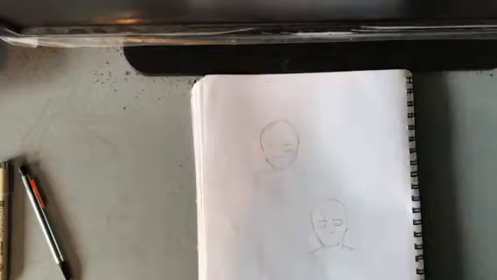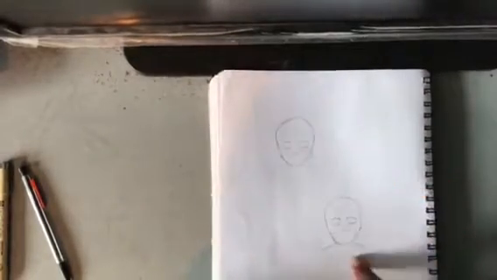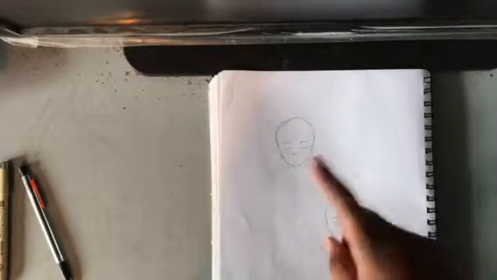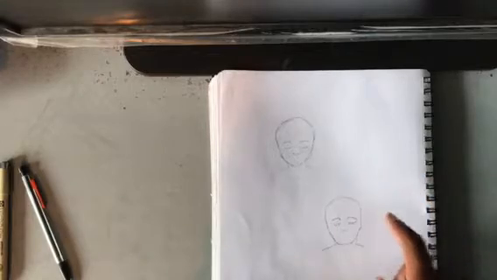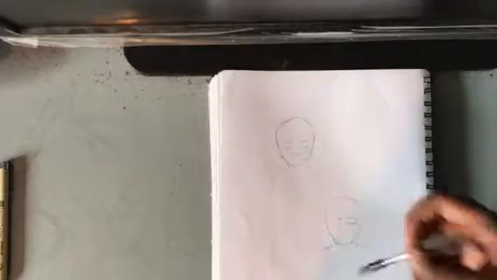So today I just drew these head shapes, female and male, and drew out these little things, but I'll add on to them as we progress more into the video. So let's start off with the female, the way I usually draw them and how you might start out.